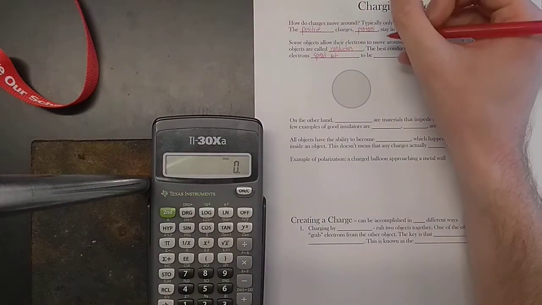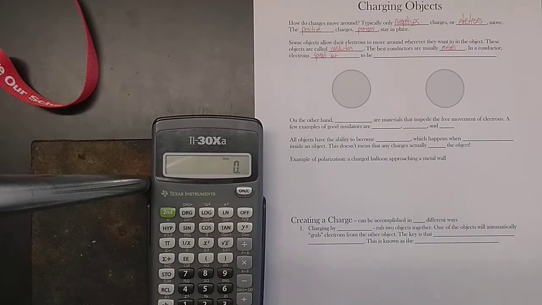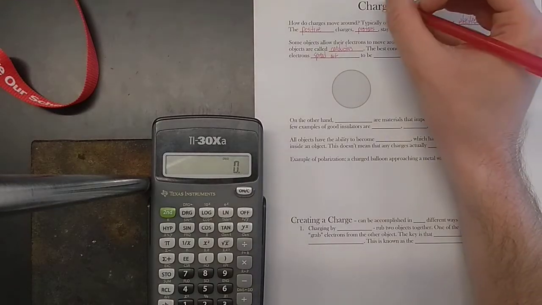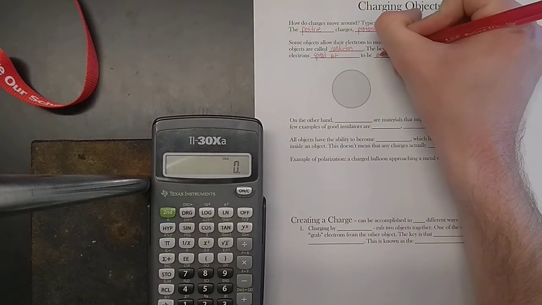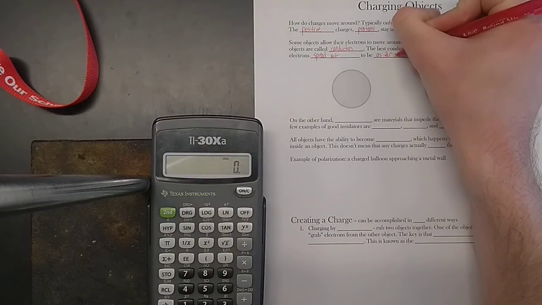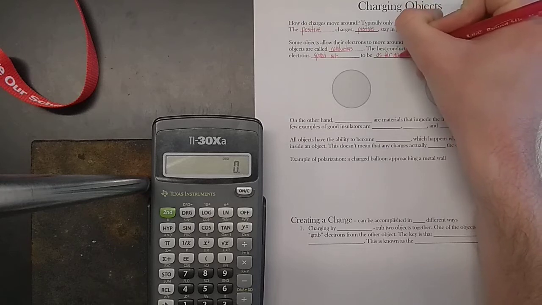The reason that they spread out is because of how charges interact with each other. Like charges repel each other, opposite charges attract each other. If you have a whole bunch of electrons in a conductor, they're going to repel each other so that they all spread out and can be as far away from each other as possible.